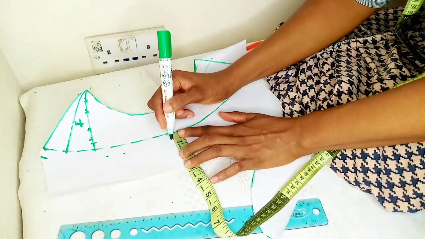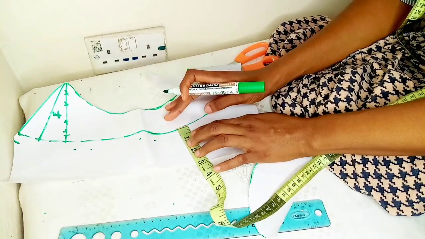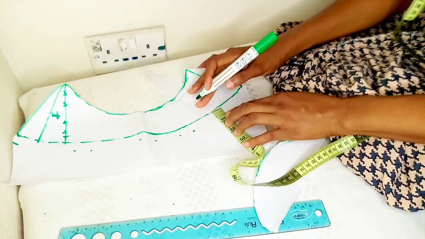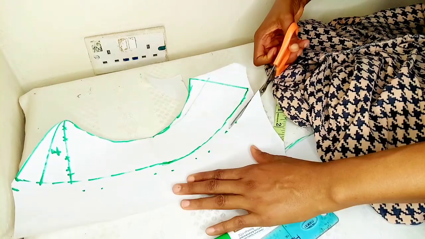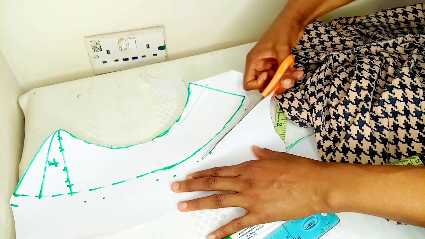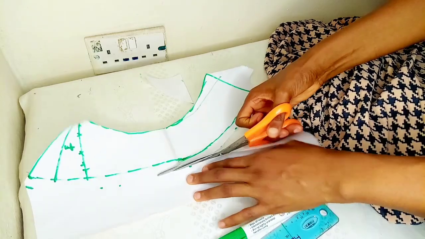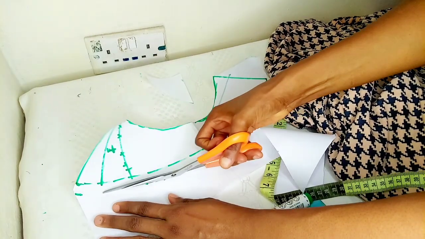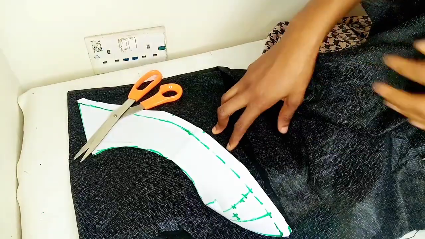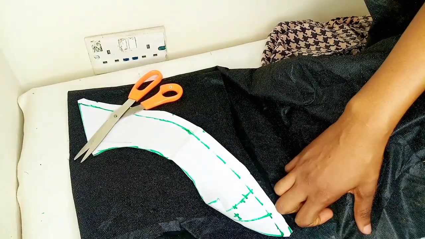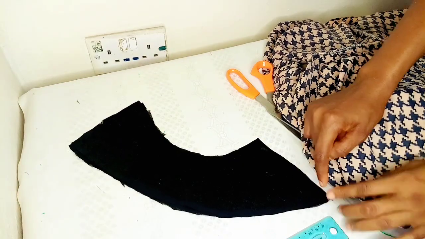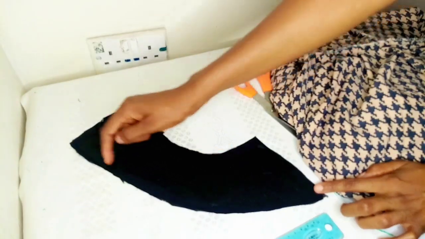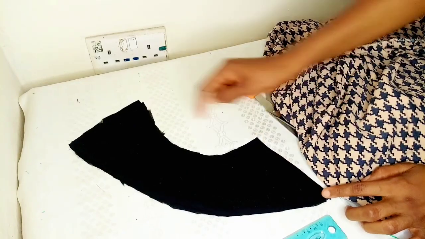Cut out. Here I didn't add allowance. Even while I was cutting, I forgot to add my sewing allowance. So please do so. But thank God for the excess allowance I had at the upper part and the lower part, so I was able to deepen the neckline again. So make sure to add your allowance while cutting. Don't make the mistake I made.